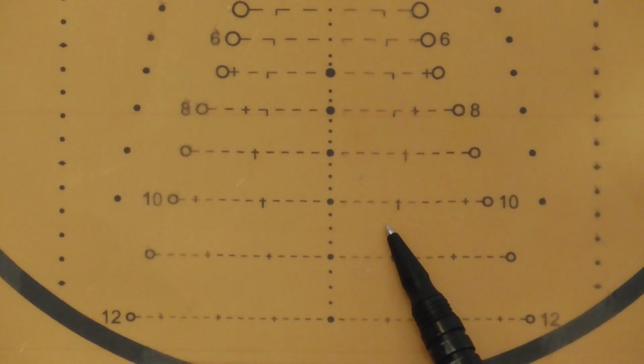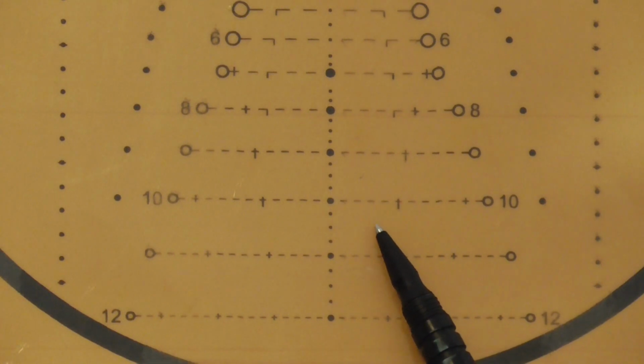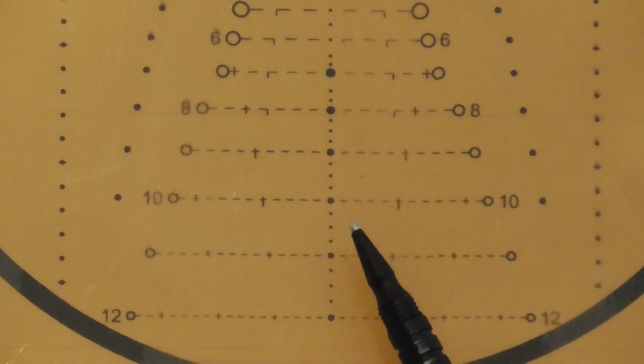Okay? So next thing we'll go into is mils versus the rule of 10 at distance. So go ahead and stop that real quick.